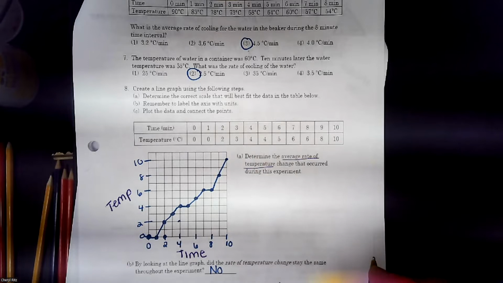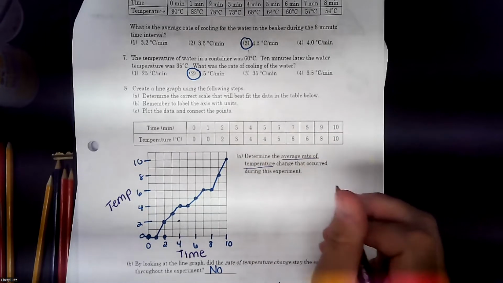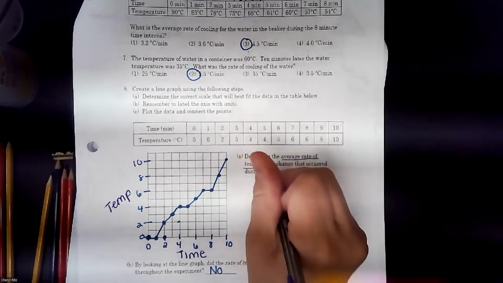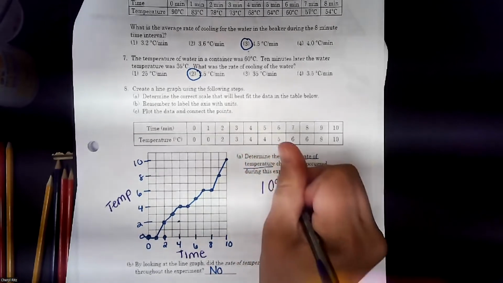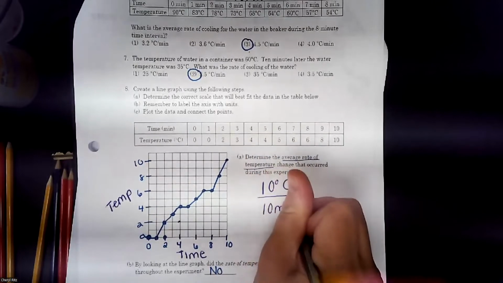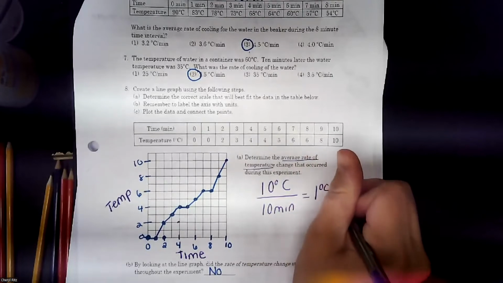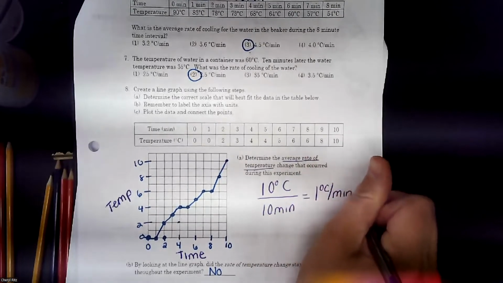So what was the temperature when we started? 0. What was it when it ended? So how much did it change? 10 degrees. Are we Celsius? Yep. How long did it take? 10 minutes, which means it changed on average 1 degree Celsius every minute.